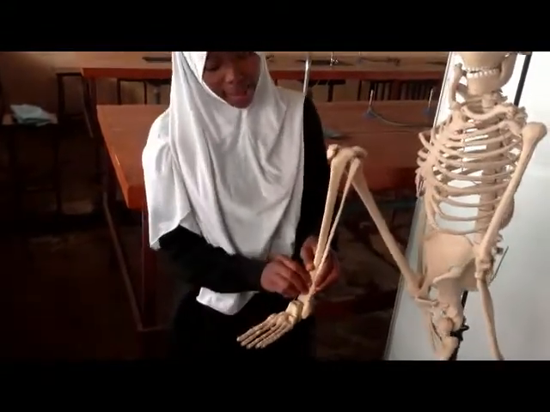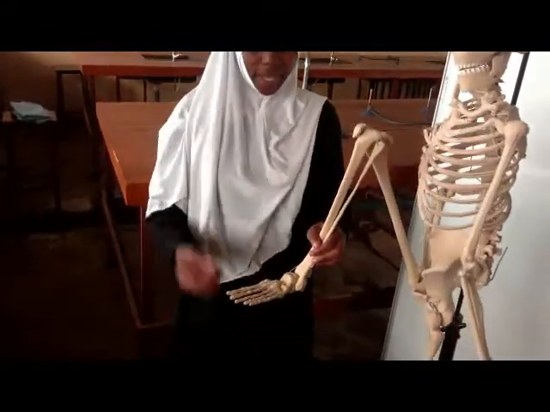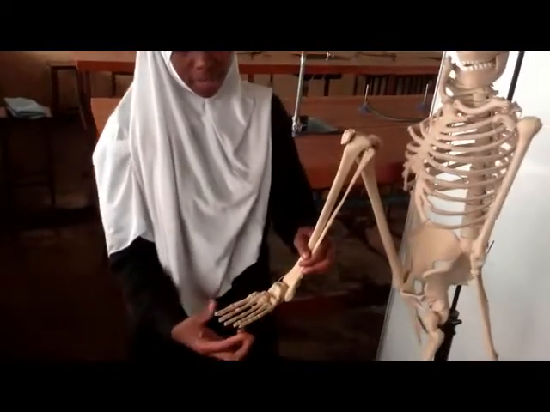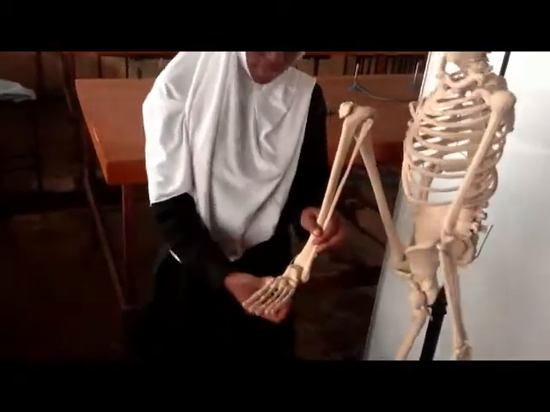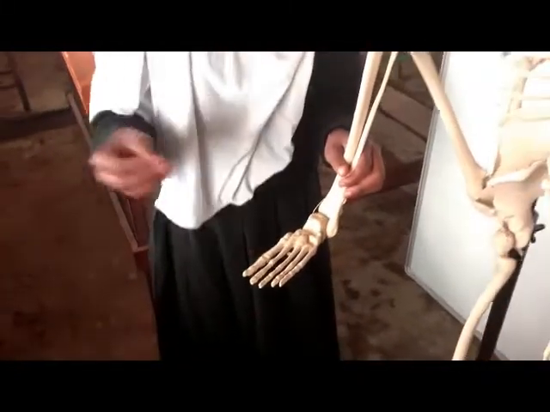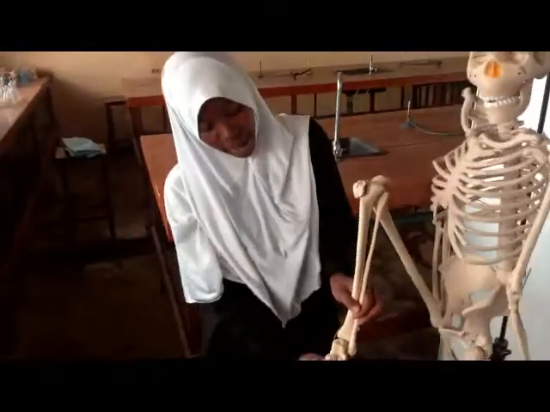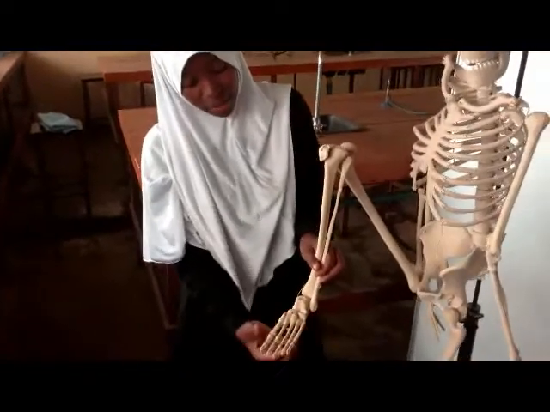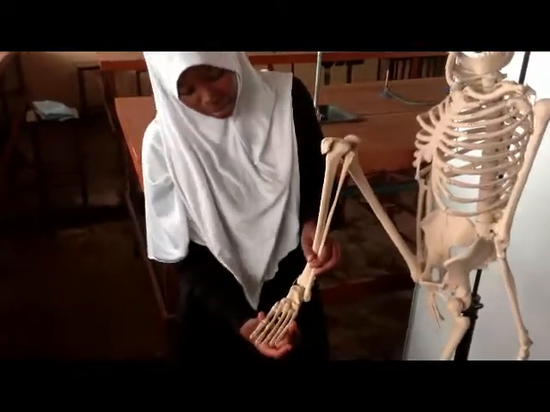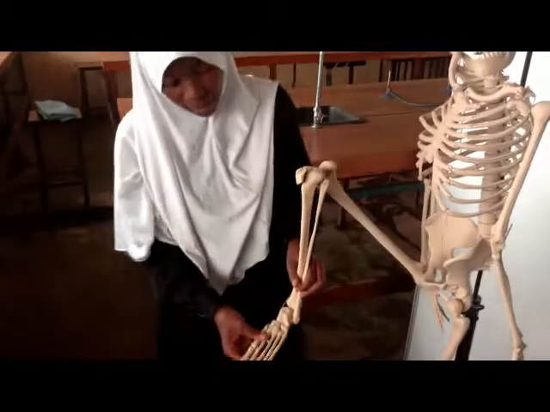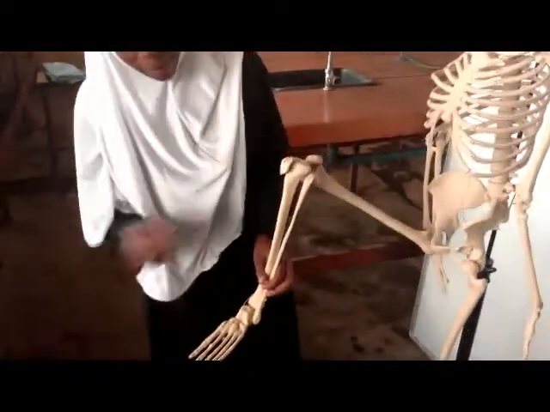Also, the other part of the hind limbs is the tarsus, metatarsus, and phalanges. These are the small bones which form the foot. Here we can find the tarsus, which articulates with the metatarsus, and finally the metatarsus articulates with the phalanges.